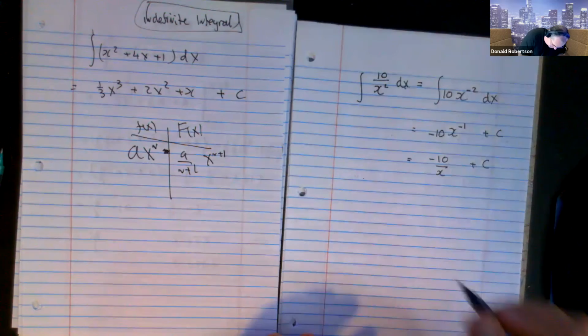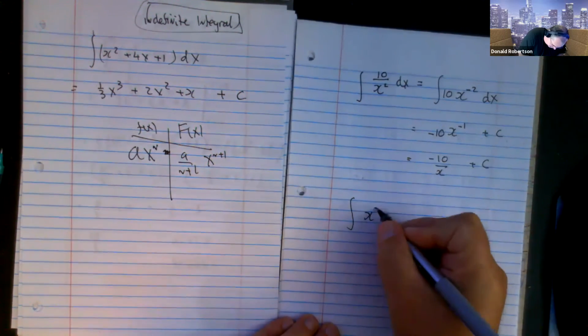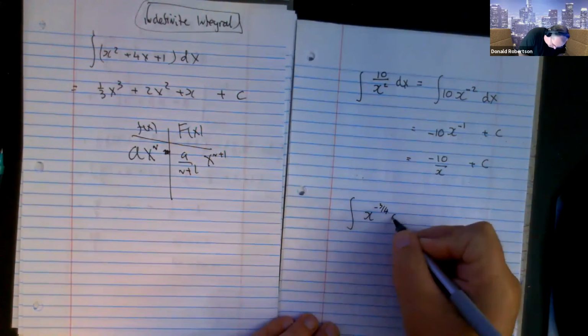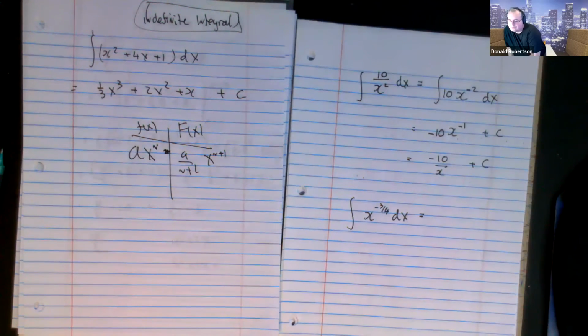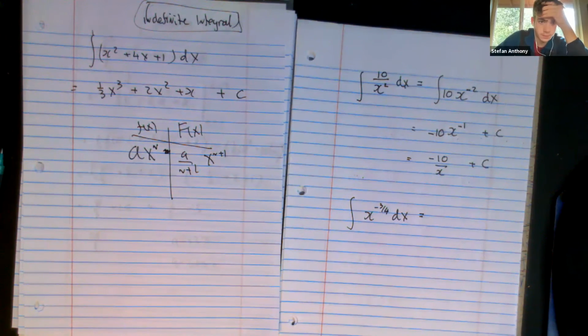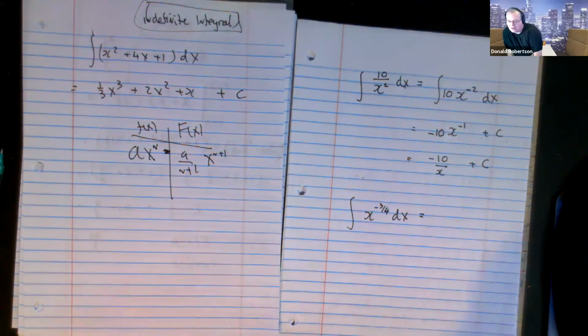How about this one? Can I use the power rule on this one exactly as it is? I don't need to change it. Can I use the power rule on this one? Yeah, I think so. Now, add 1 to the power.